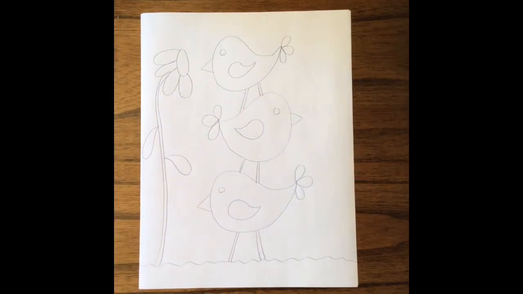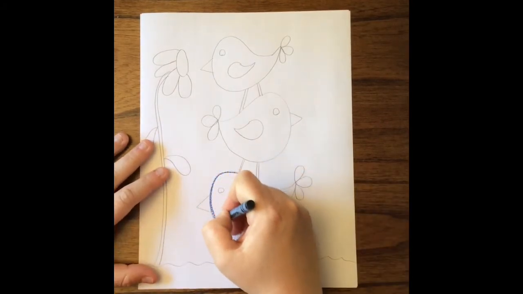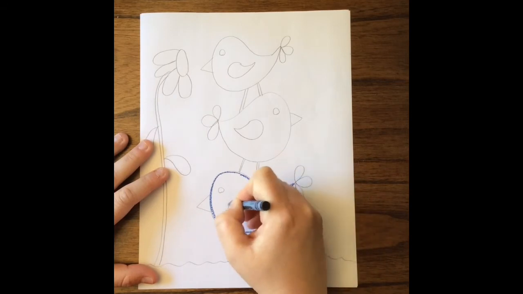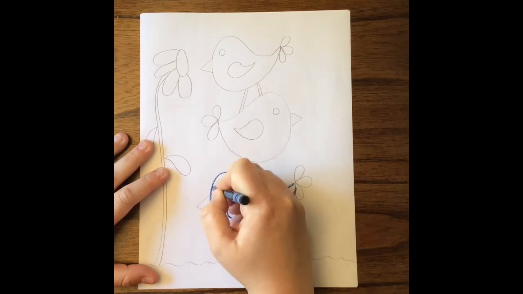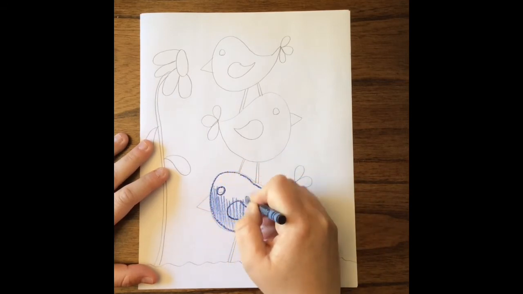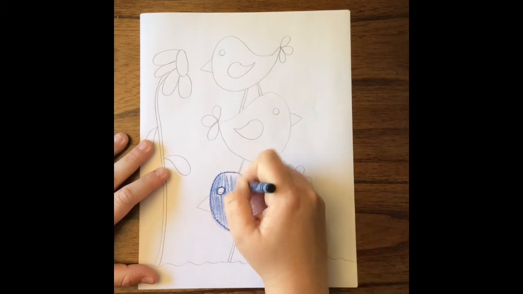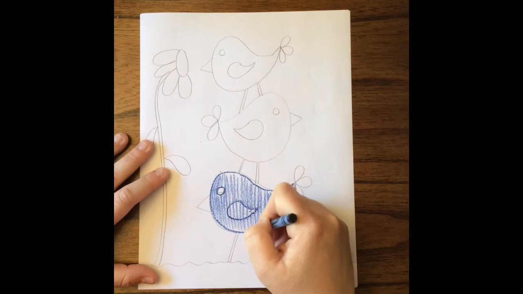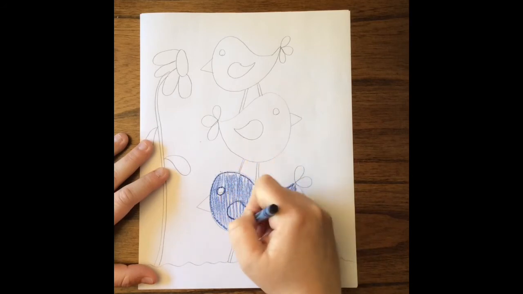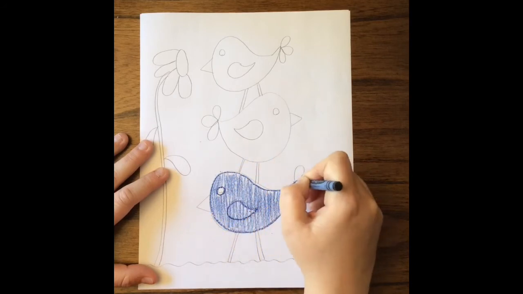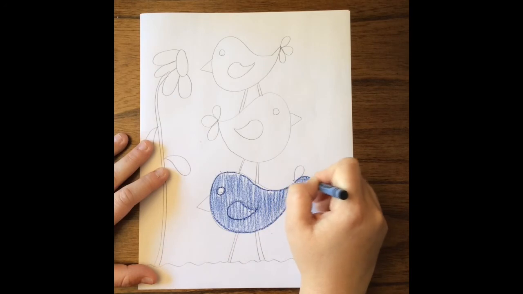Next, we are going to move into the coloring portion. Now, I'm using crayons. You can use crayons, color pencils, markers, whatever you have. Remember to color it as best you can. Also, color them however you would like. Make them bright and colorful. So right now I'm just kind of going with blue. I'm going to add some purple, pinks, whatever colors you have, use them.